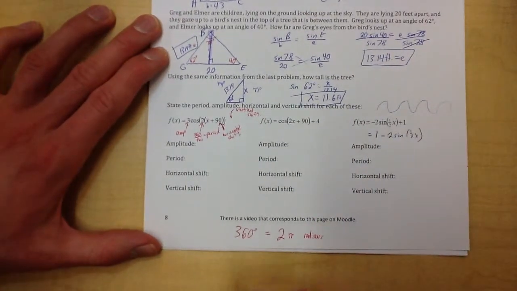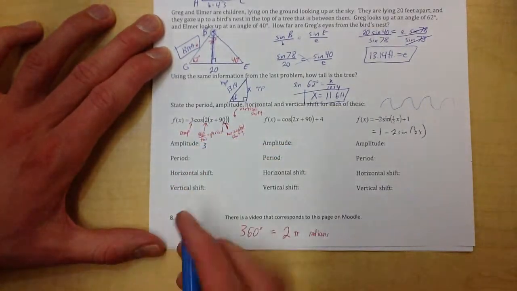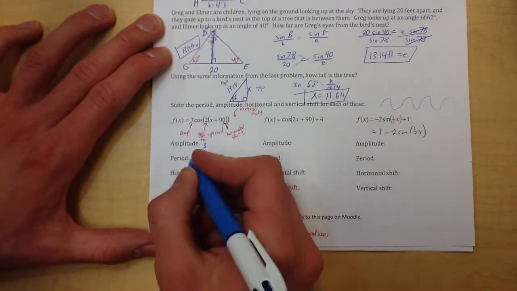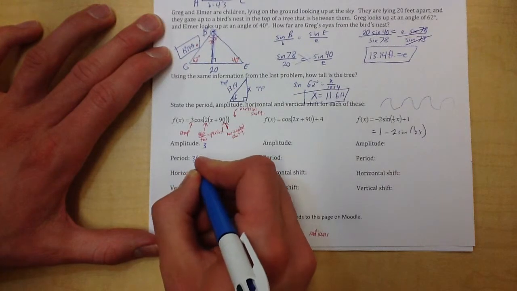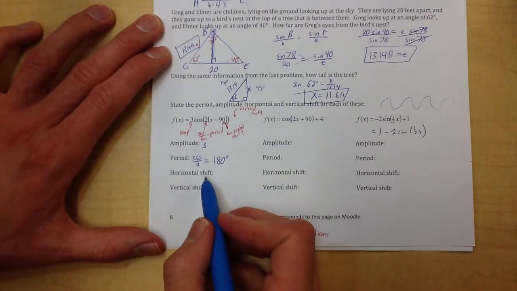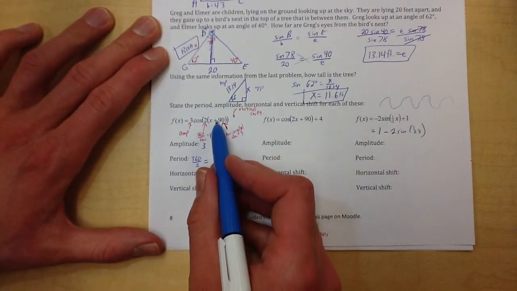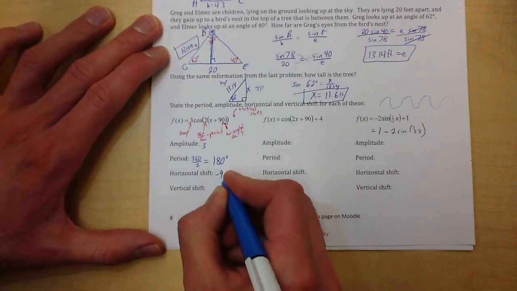Okay, let's go back through here and draw some answers out. Amplitude in this case is 3, positive 3. The period is whatever 360 divided by 2 is. 360 divided by 2 is 180. It takes 180 degrees to make a complete cycle. The horizontal shift is not 90. I did sort of lie to you a little bit. It is negative 90. It's always the opposite.